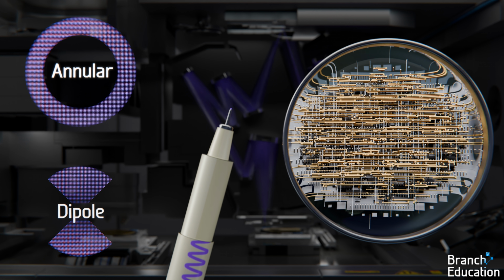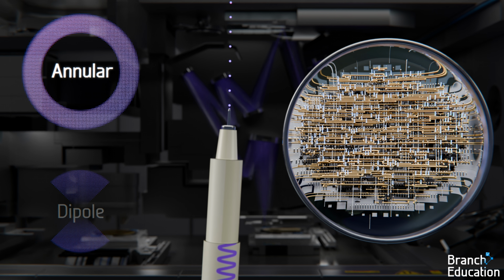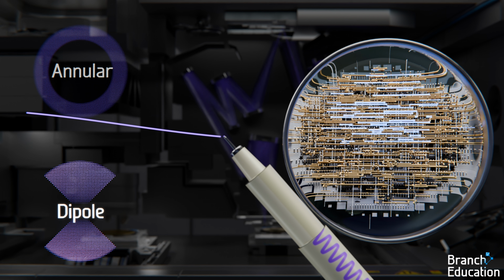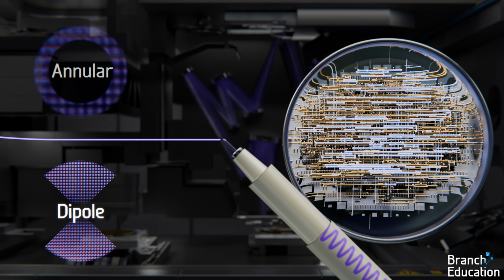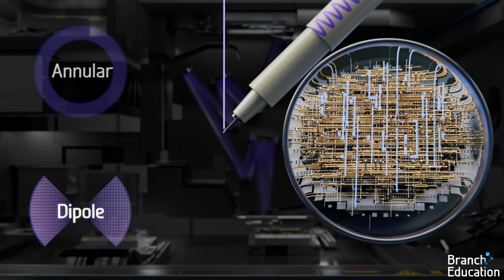Specifically, annular illumination is best used to pattern the layers containing vias, and is like holding the marker straight up and down, whereas dipole illumination, like this, is best used to pattern lines running horizontally, and then we rotate the dipole illumination for patterning the vertically oriented wires.